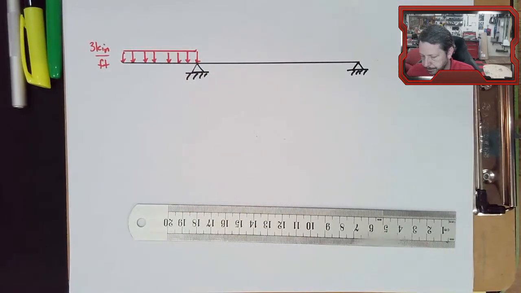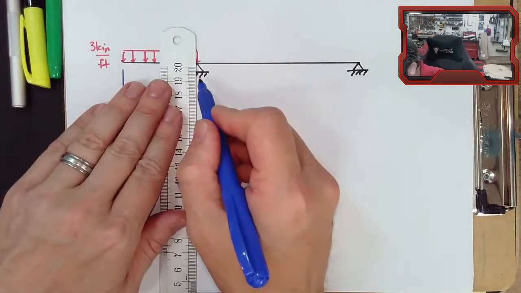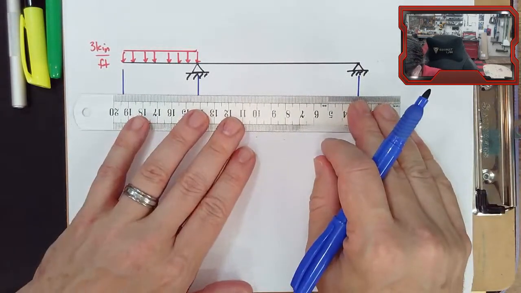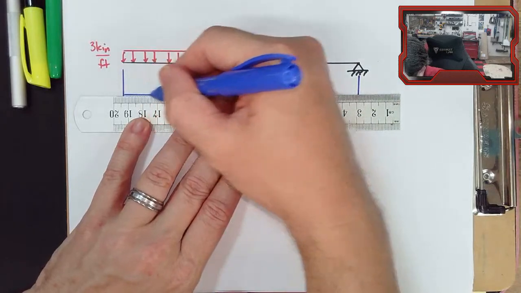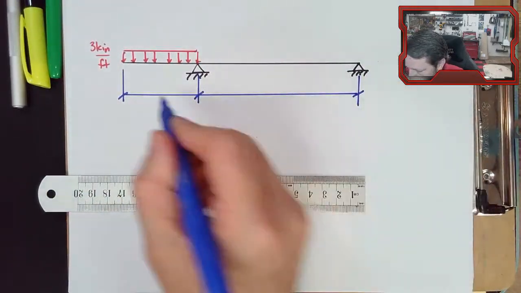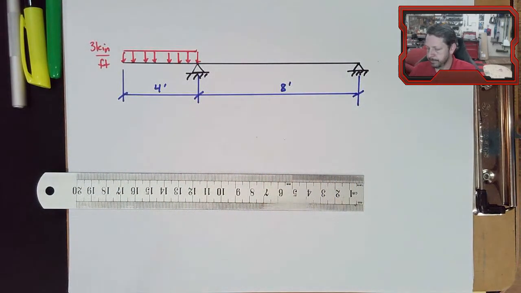And then let's put some dimensions on here. Make it 4 feet. Let's just use our 4 and 8 again. 8 feet there.